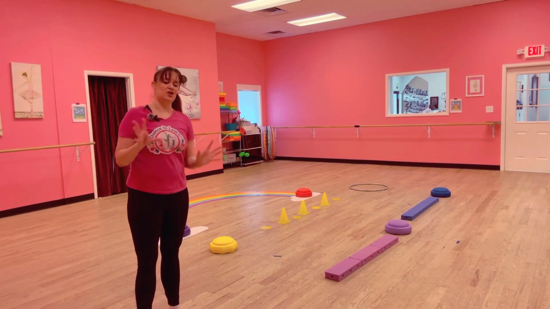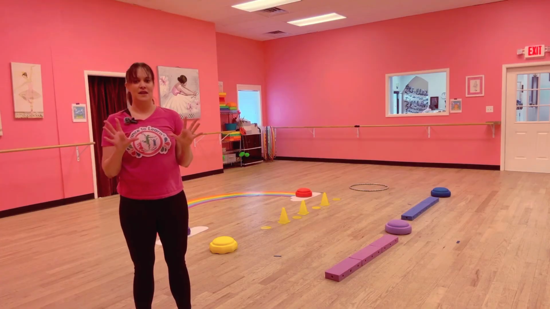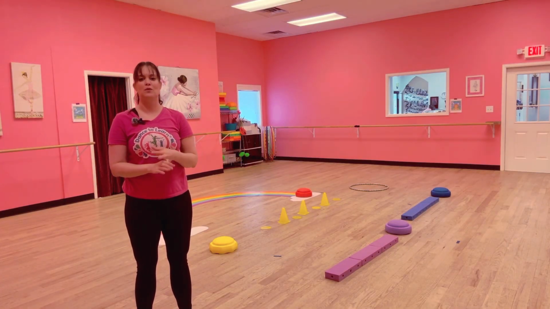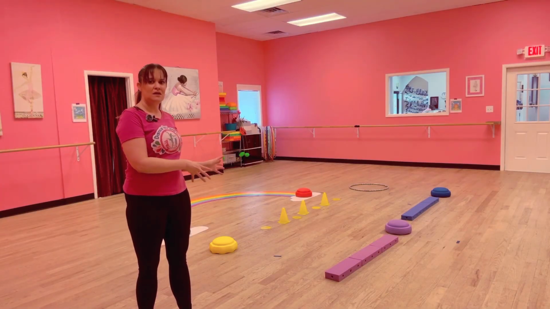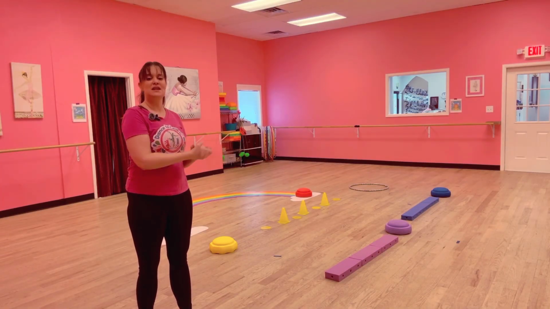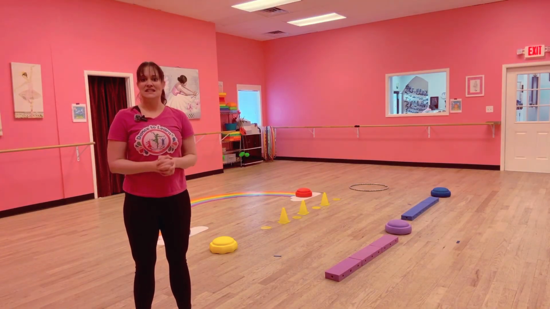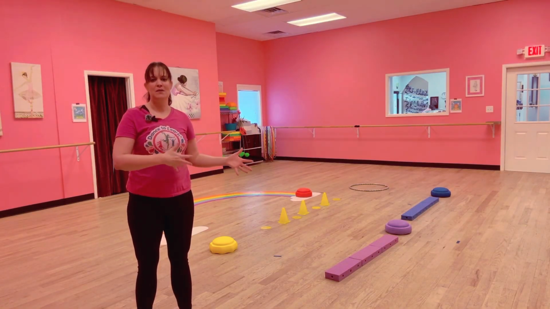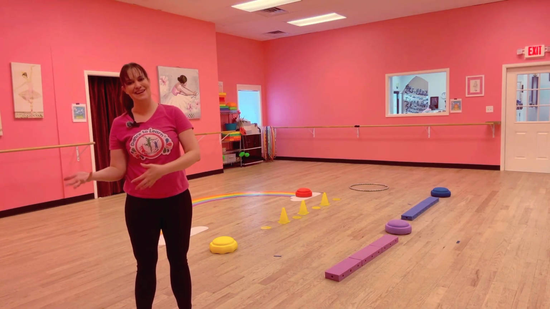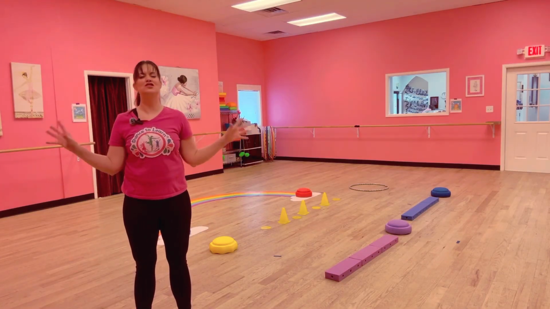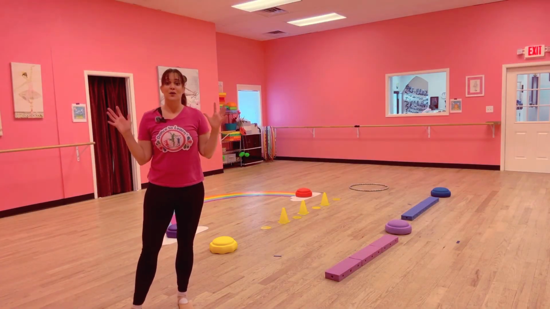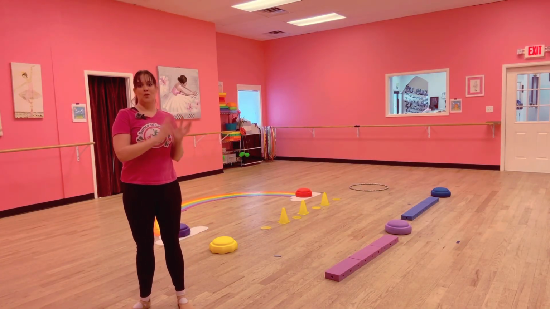Now, the one thing to note about our dance adventures, all of them are conceptualized thematic dance adventures. That means that we use a theme like Rainstorms, and we combine that with a dance concept like weight, and we explore that theme through movement using that dance concept. So it's such a great way to teach dance. We love the Dance to Learn way.